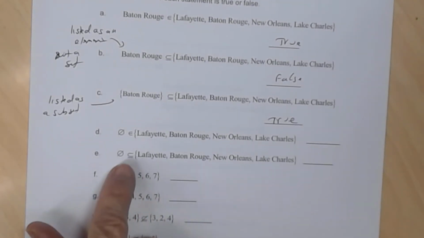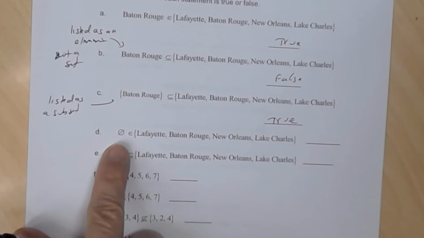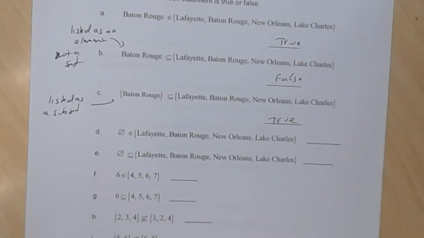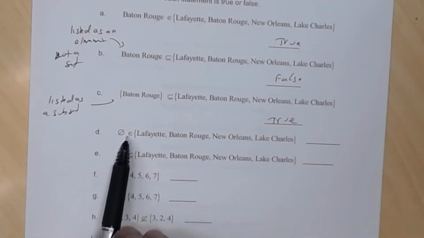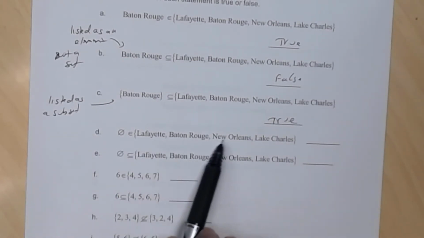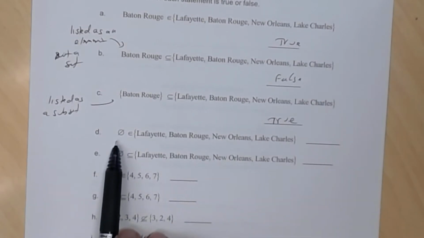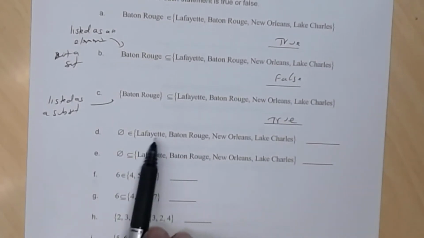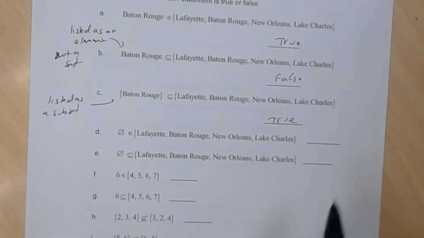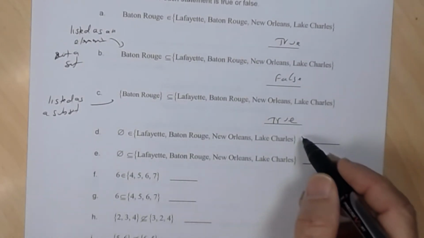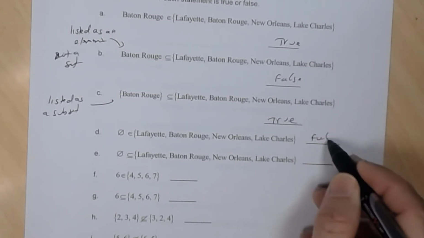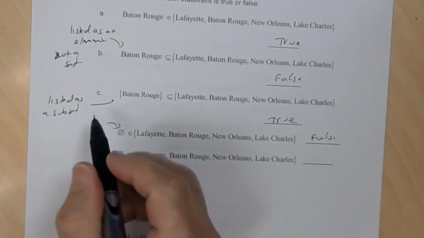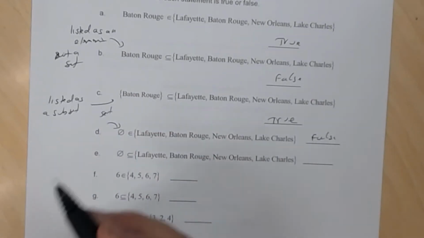Okay, now let's look at part D. All right, so is the empty set an element of this set? Remember, an empty set is a subset of every set. So is an empty set an element in here? No, you don't see it, right? So you don't see the empty set here. So that's going to be false. Because remember, this is listed as a set. That's a set, the empty set.